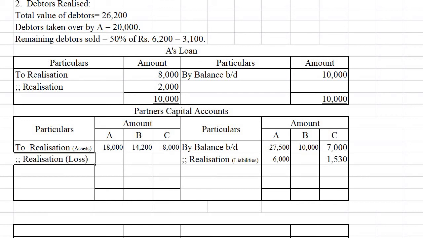Okay. Now let us see realization loss. Realization account loss. Loss we have shared and written there in the credit side. Okay. 3,480, 1,160, 1,160 again. Then furniture.